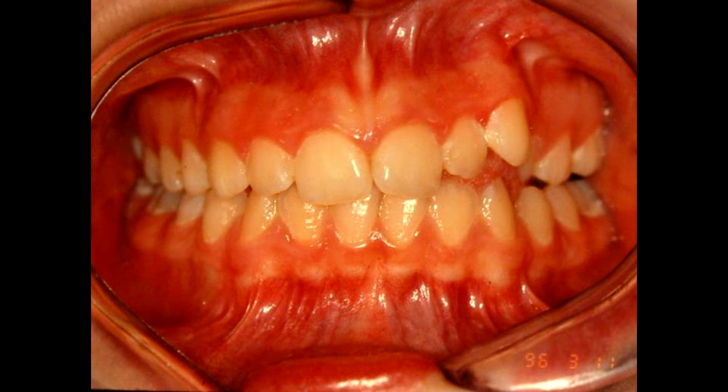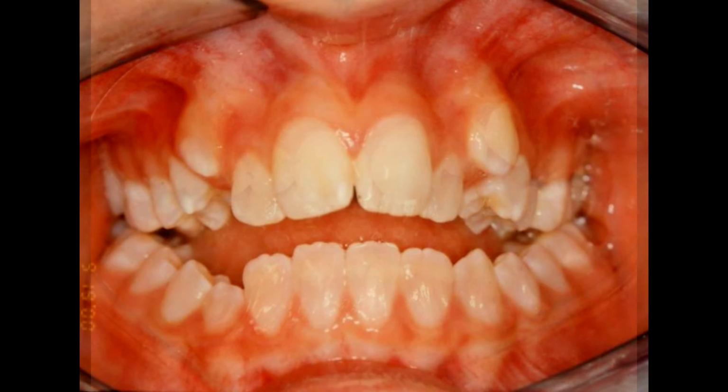The opposite end of the spectrum to missing teeth is having extra teeth. The most common location for extra teeth is between the upper central incisors. That's the two front teeth. But every now and then, you can have two lateral incisors either on the top or on the bottom.